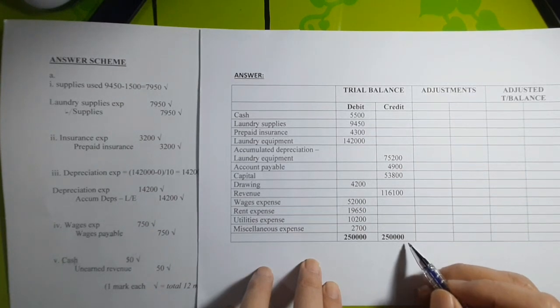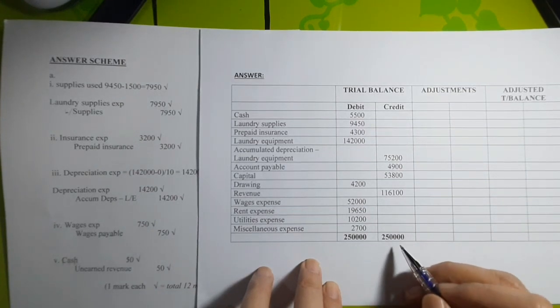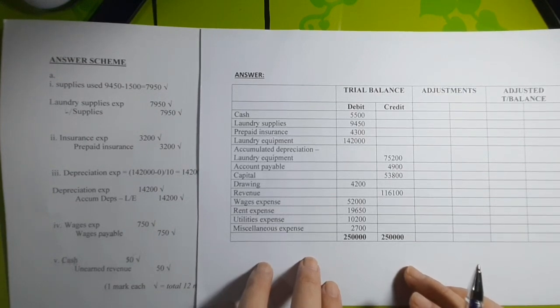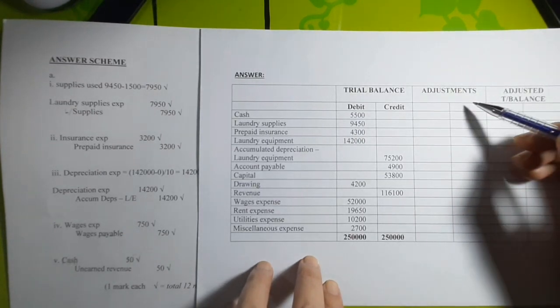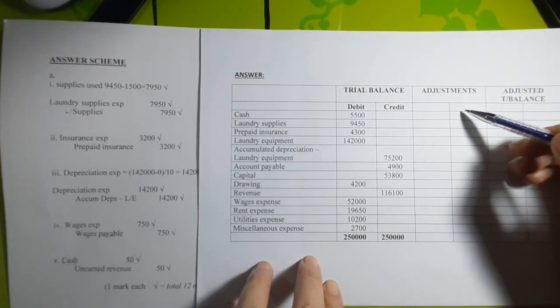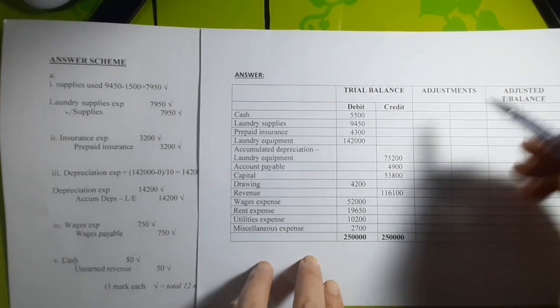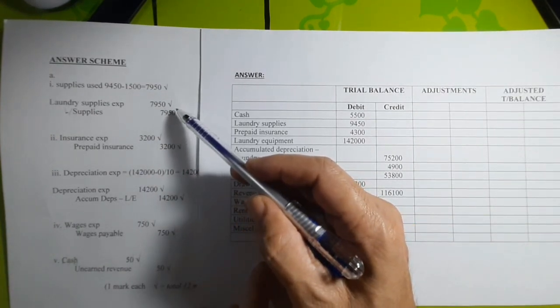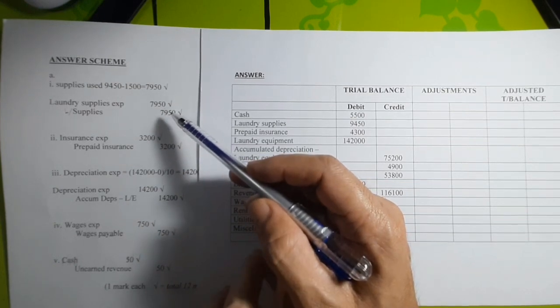The total is 250,000. So the first step to prepare the adjusted trial balance is you have to show all the adjustments that you have done when you did the adjusting entries. Okay, these are the adjusting entries that you have done. Let's see how to do it.